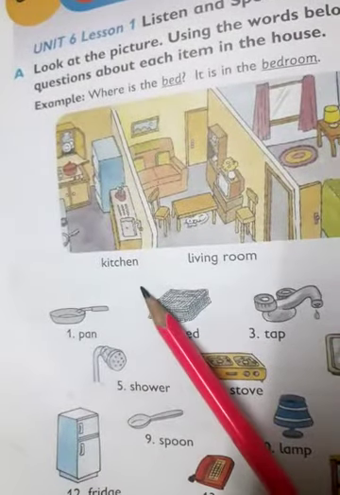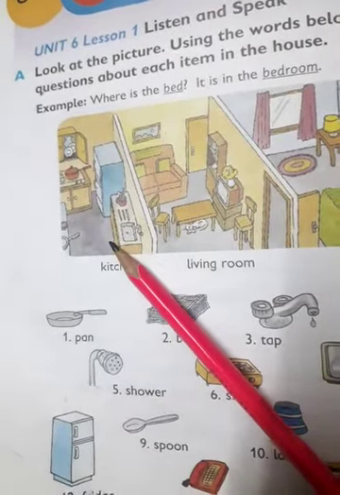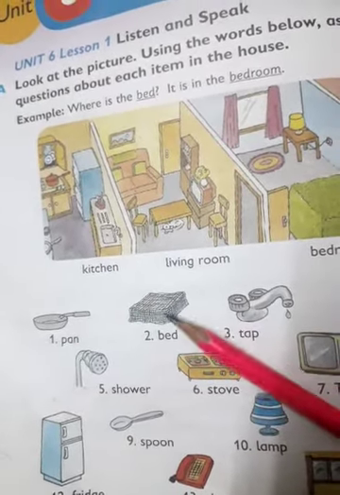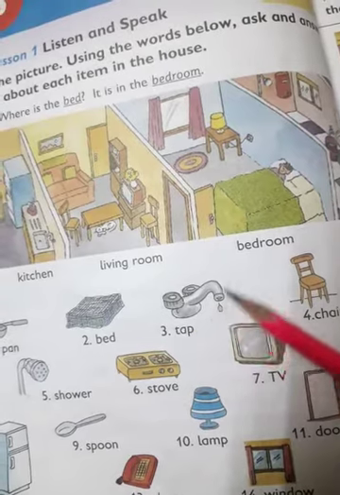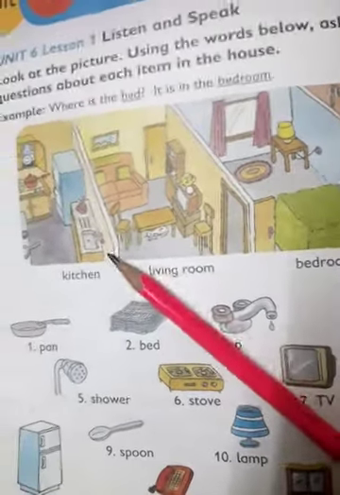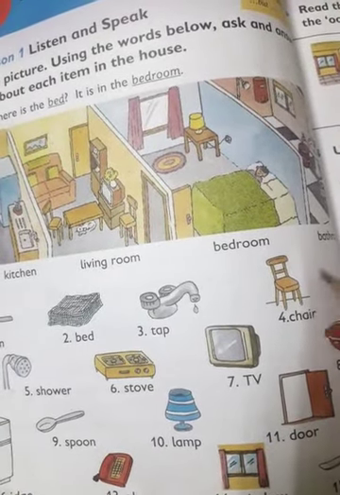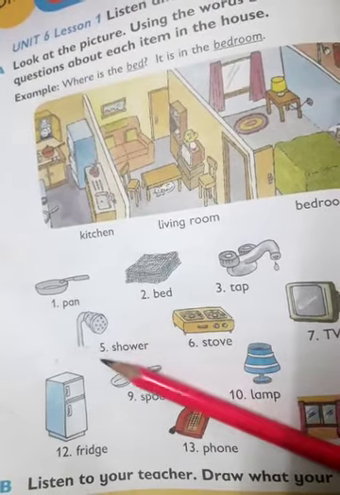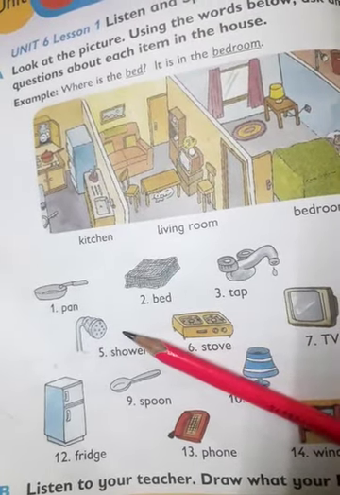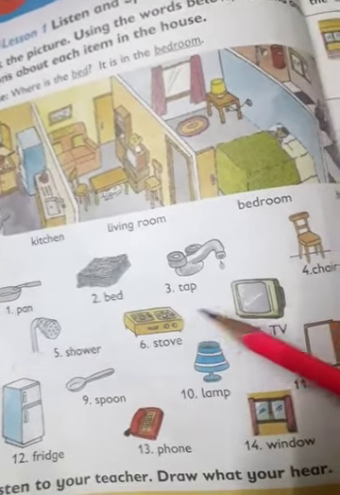Okay, now where is the pan? Pan is in the kitchen. Where is the bed? Bed is in the bedroom. Where is the tap? It is in the kitchen and in the bathroom. And where is the chair? It is in the living room. And where is the shower? It is in the bathroom. Where is the stove? It is in the kitchen.